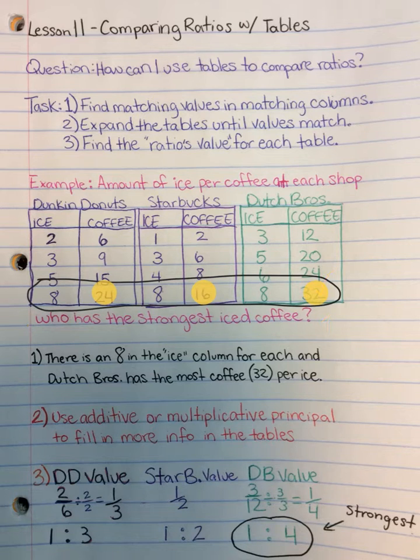Now, before I go any further, I do need to make sure that I tell you, in case any of you guys have family that works at those restaurants, that these numbers are completely made up and none of it is true. It's just as an example.